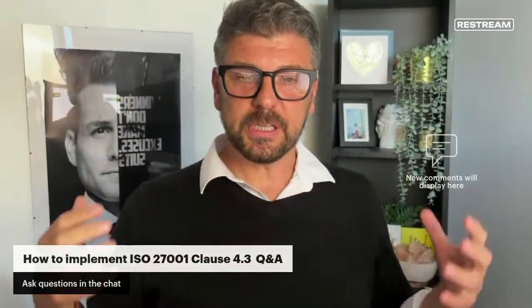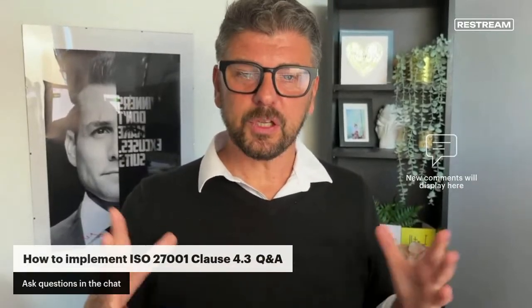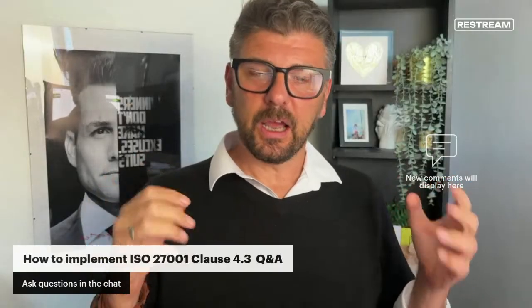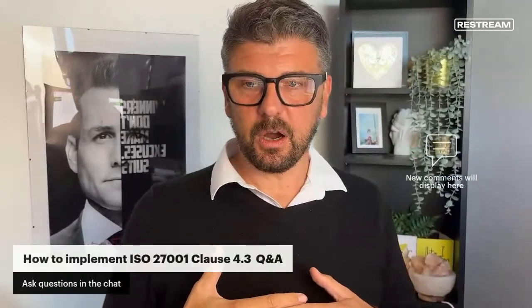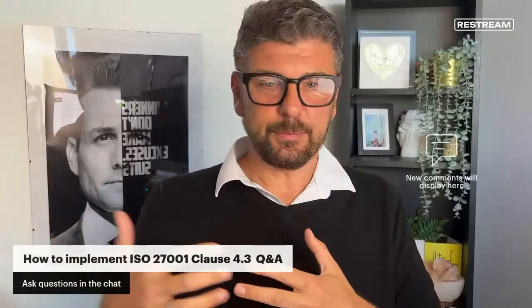So scope. Scope is the thing that we're trying to protect. We're reducing the scope. We're narrowing the scope down because we want to make sure that the thing that we're protecting, we can evidence to our customers and our clients, because that's what has commercial value to us. We may include things in scope that are of high risk or of interest to us. So we're going to be asking our interested parties.